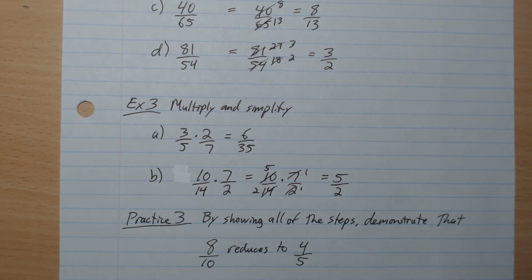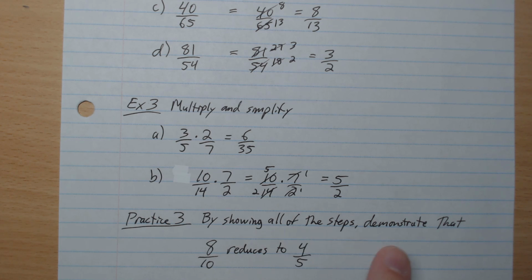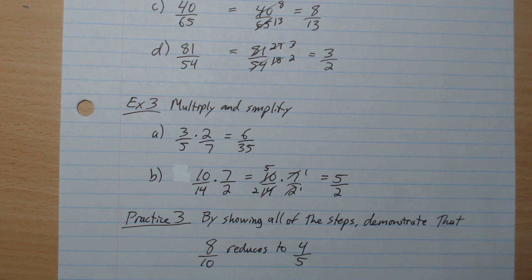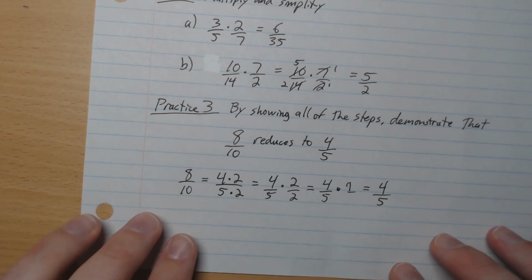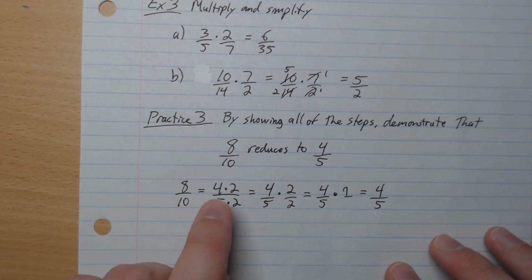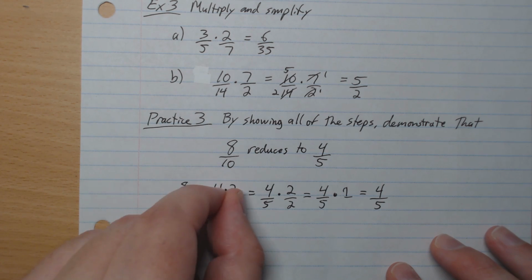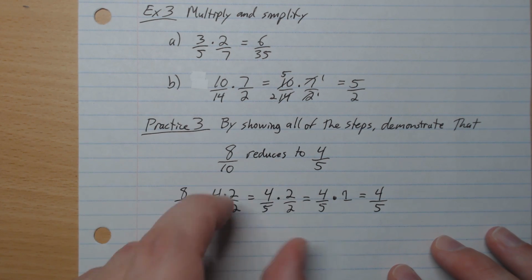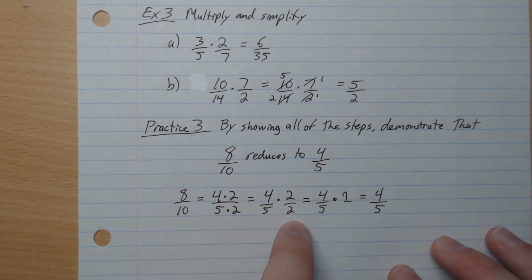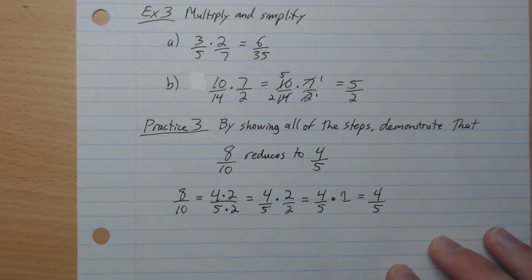Practice number 3. By showing all of the steps, demonstrate that 8 over 10 reduces to 4 over 5. Go ahead and pause the video and answer that. Okay, so 8 over 10 is the same as 4 times 2 over 10, 5 times 2. This separates like that, just like you bring it together, you can separate it. So 4 over 5 times 2 over 2. 4 over 5 times 1 is 4 over 5, like that.